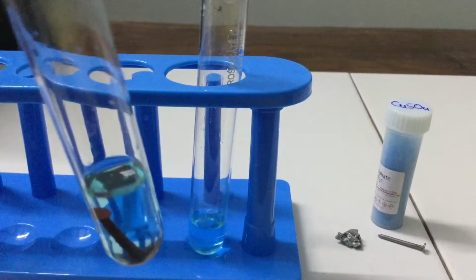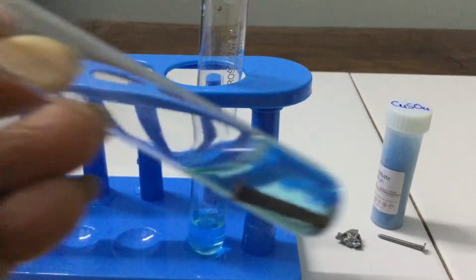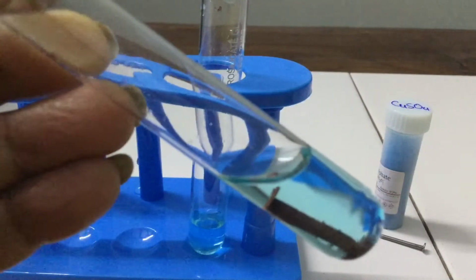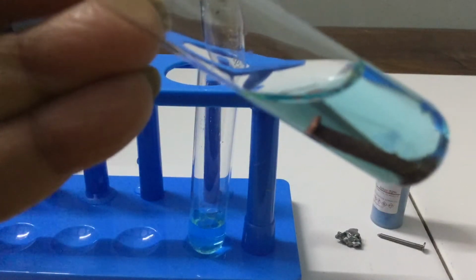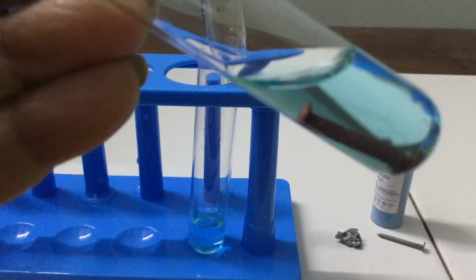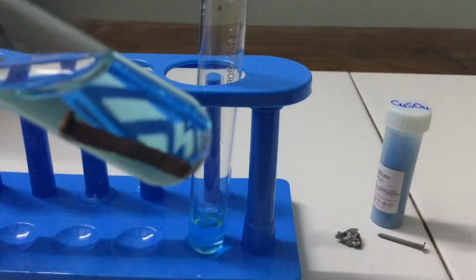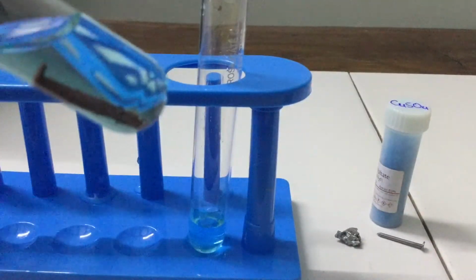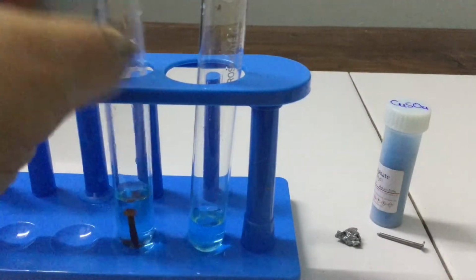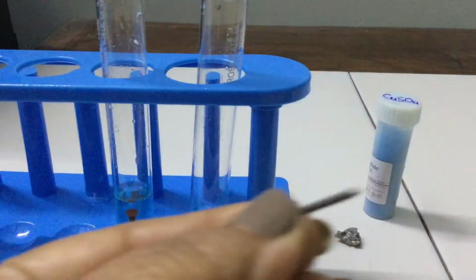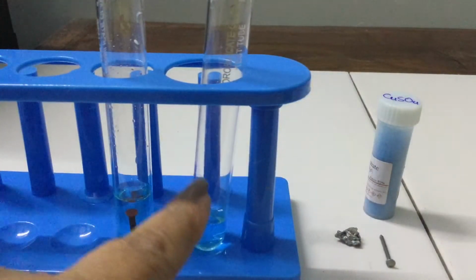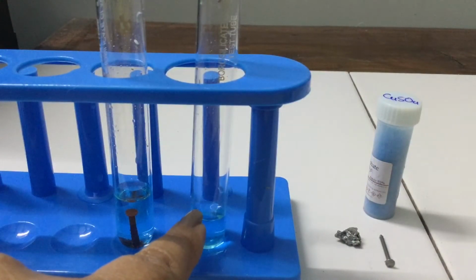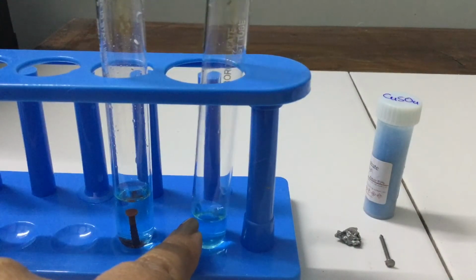This copper sulfate solution, which was earlier blue in color, turns green. If you observe the iron nail in it, you will find that reddish brown copper has deposited on it. Previously, the iron nail was like this. Now, why has it happened? It has happened because iron has displaced copper from copper sulfate, because iron is more reactive than copper.